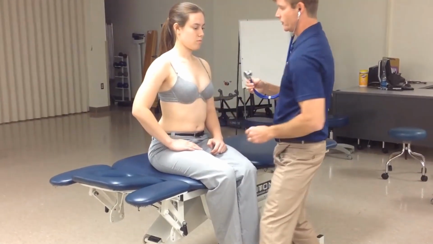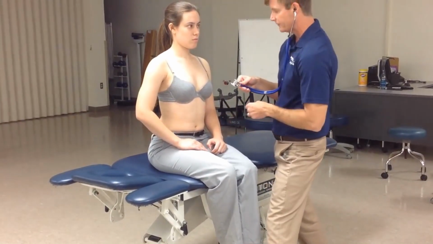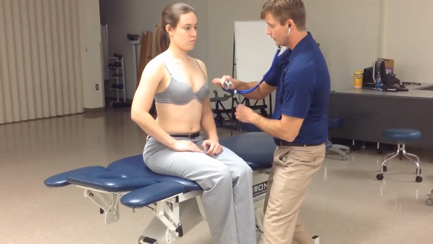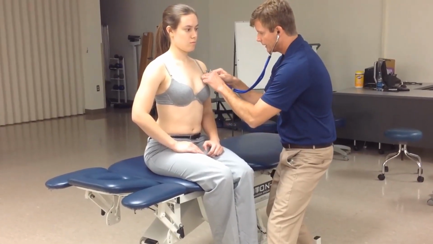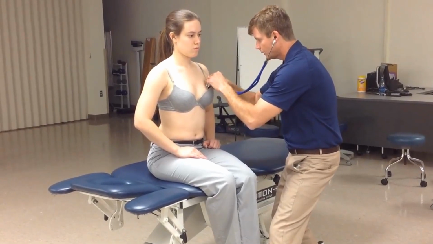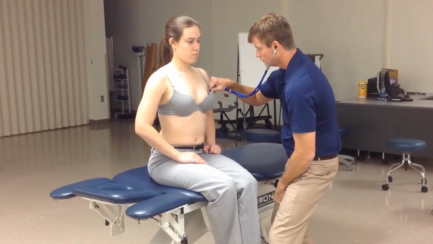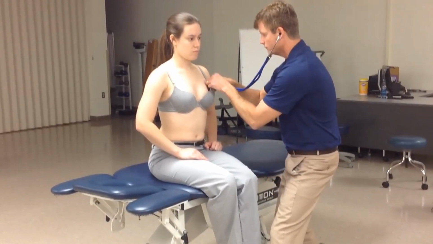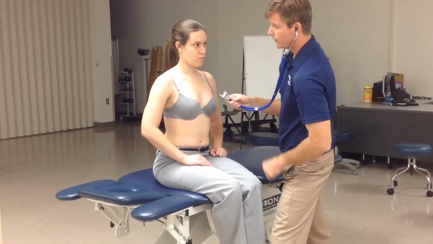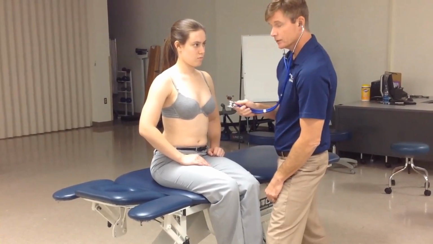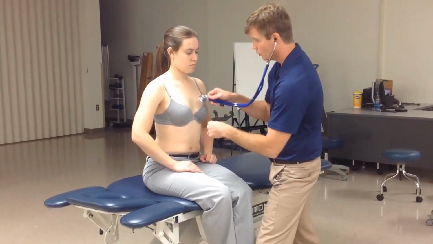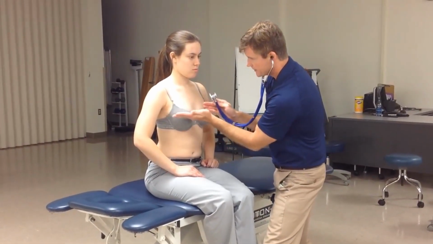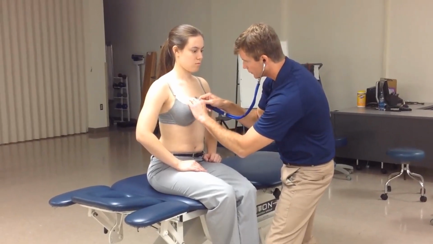Good. And the superior lingula, which is part of the left upper lobe, is going to be, again, around the nipple line, a little bit above it on the side. Good. Thank you. And then the medial section of the right middle lobe is approximately the same area, but more medial towards the sternum.